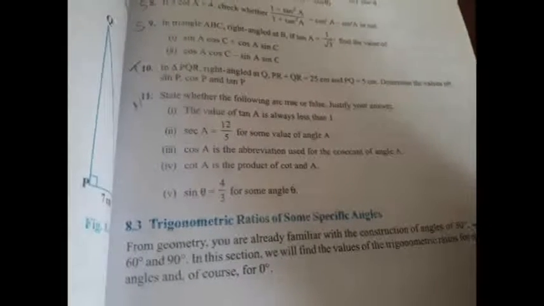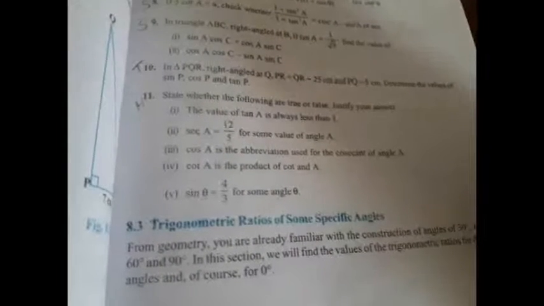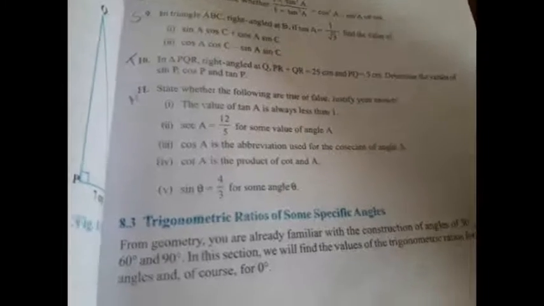So whenever you have questions like this, second and fifth one, you have to do your argument in this way. Check whether the value is greater than 1 or less than 1. Check the definition of the given trigonometric ratio, and check whether the hypotenuse lies in the numerator or in the denominator, because the hypotenuse is the longest side. Accordingly give your conclusion, right?